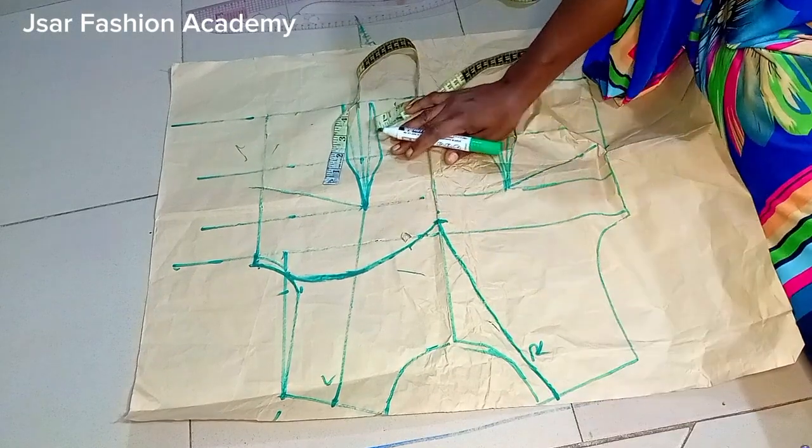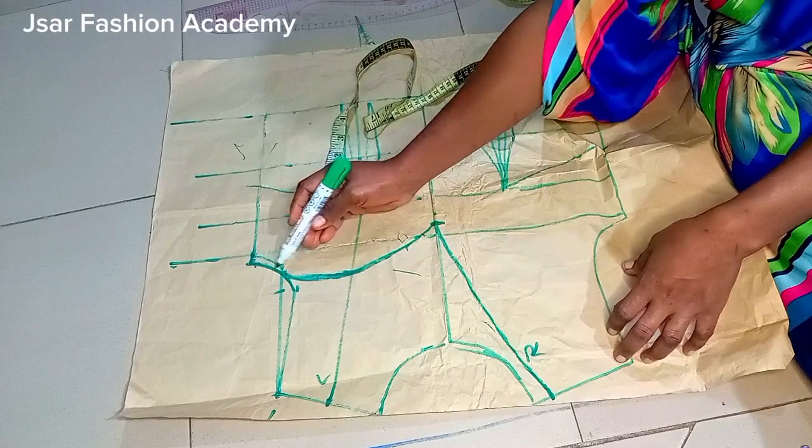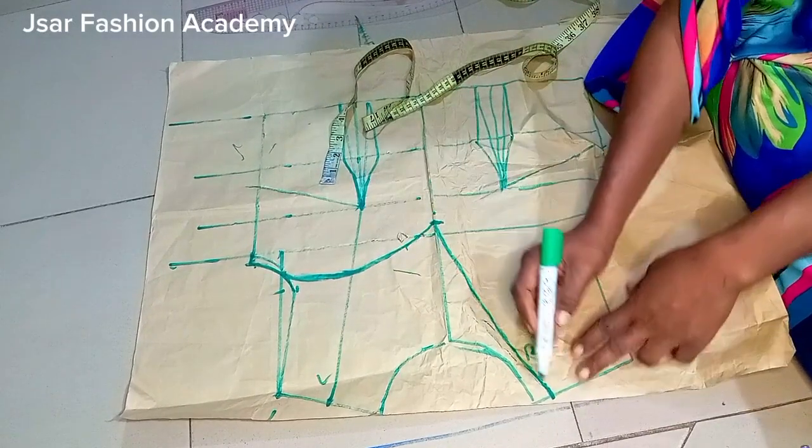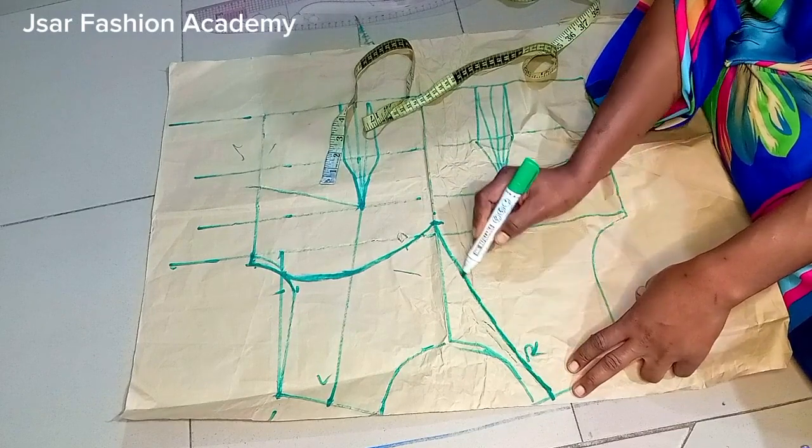Depending on what you want, it can come like this. Like the one on the thumbnail is coming straight like this, but I decided to just make it like this so that you guys can actually understand how this whole thing is.